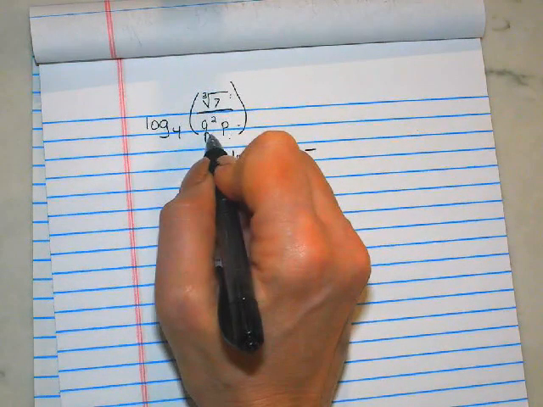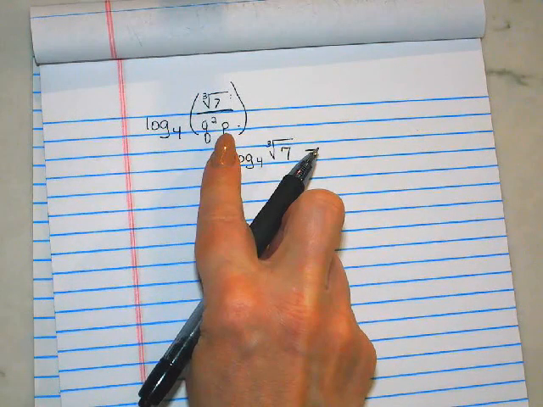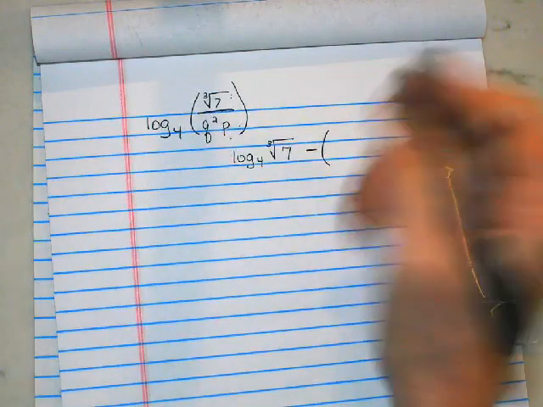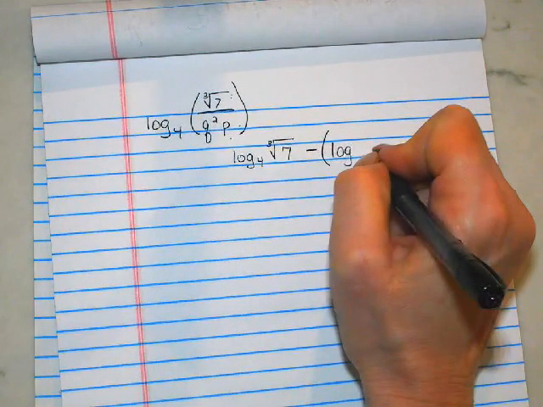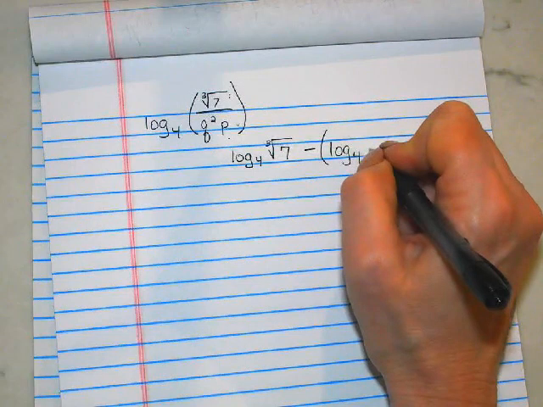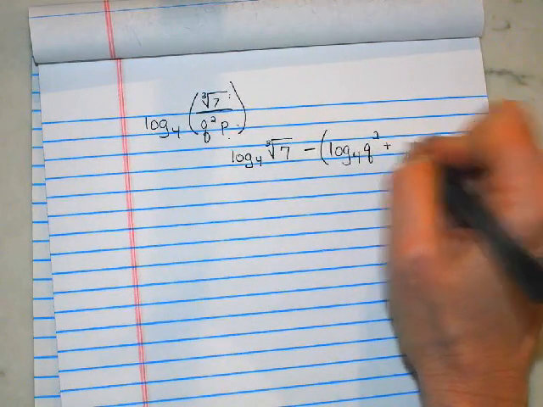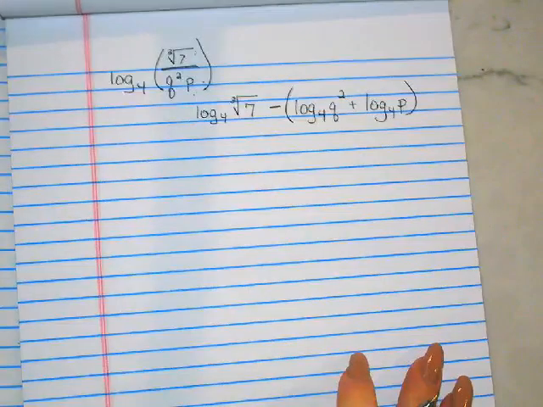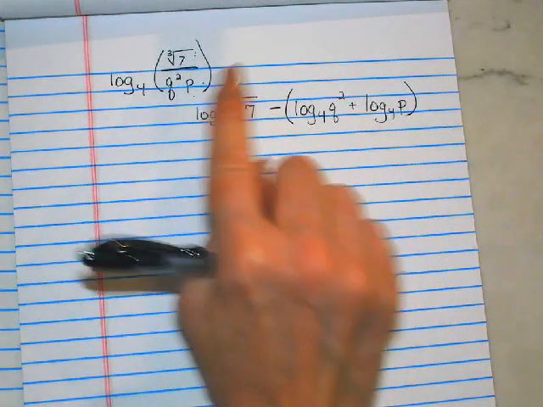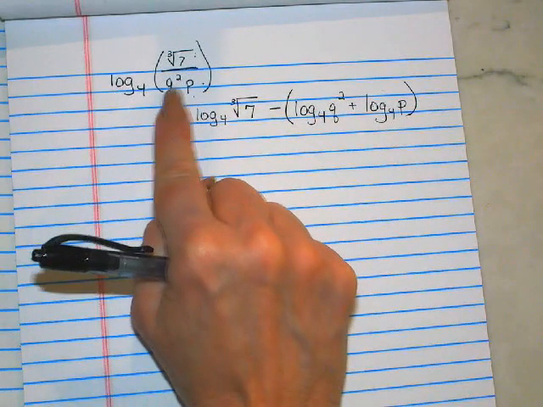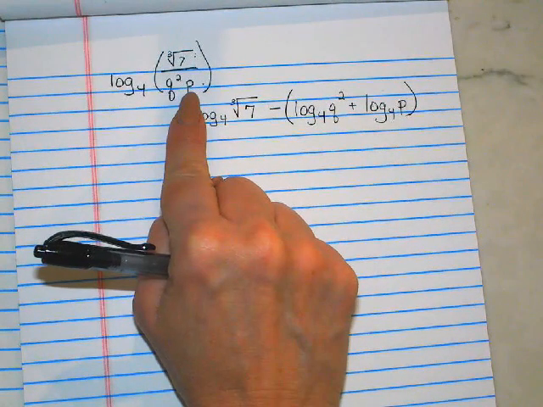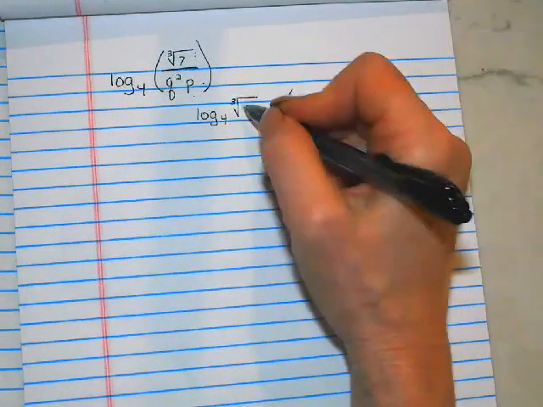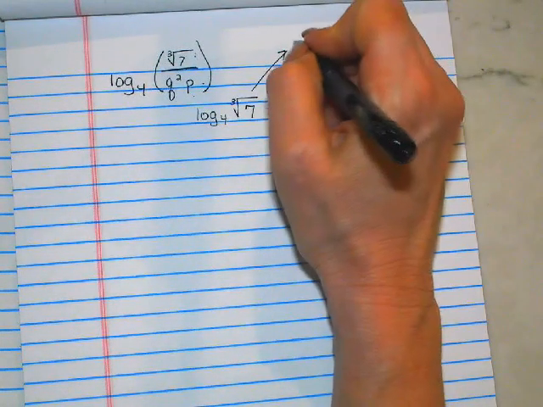Minus, now, over here, we have these two together. They're multiplied. You're going to have to separate them through addition. So let's throw a little parentheses there so we know we're doing double things here. Log base 4 of q squared plus log base 4 of p. If you need to stop the tape to look at this for a second, think about what happened here. This is in the numerator, this is in the denominator, but there's a multiplication here. So that's why I had to put parentheses because something happened here.